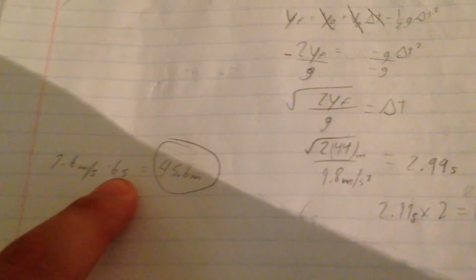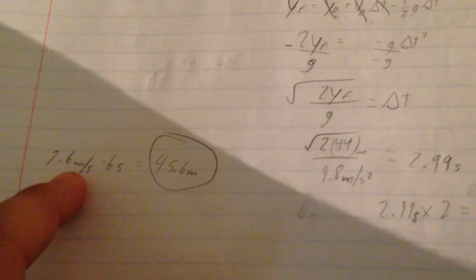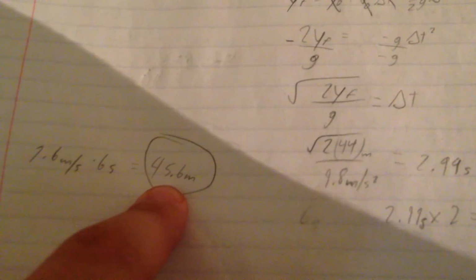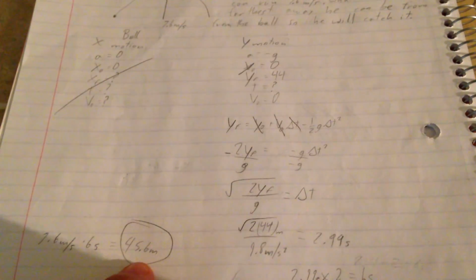which is 6 seconds. And then you can take how fast he runs times how long the ball is flying to get the distance. So your change in X will be your velocity times time, which is 45.6 meters. And that is how far away he can be before he will catch the ball.